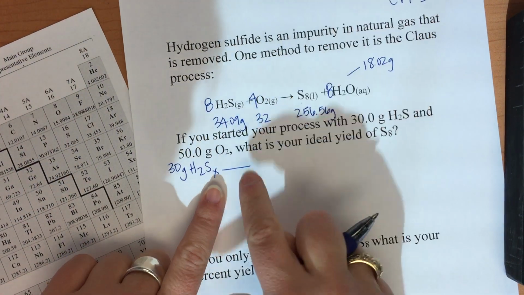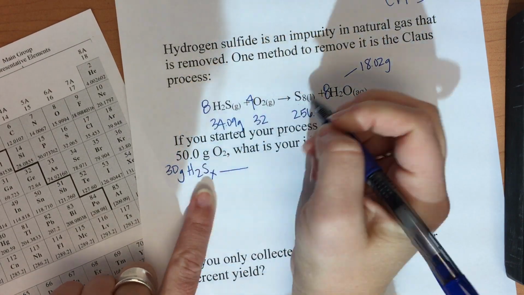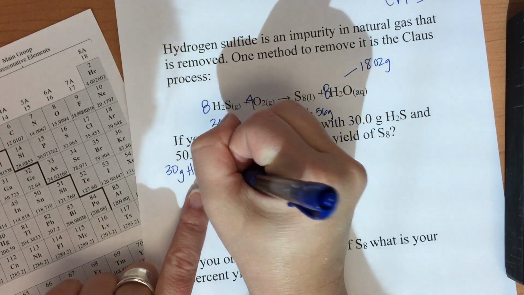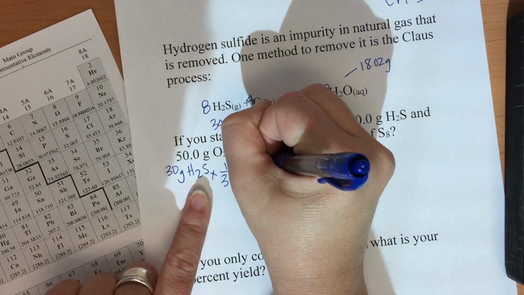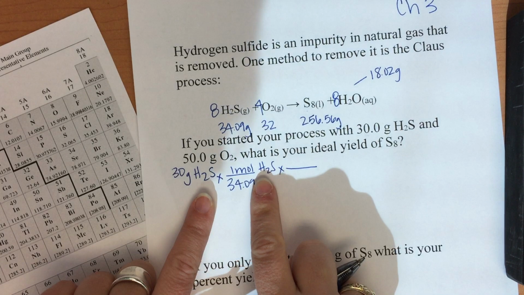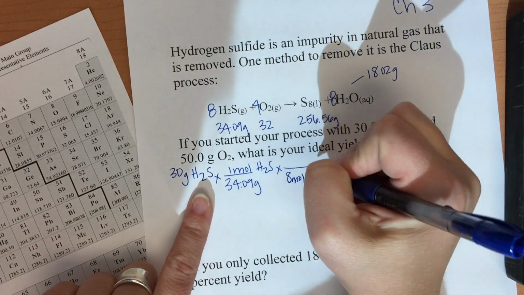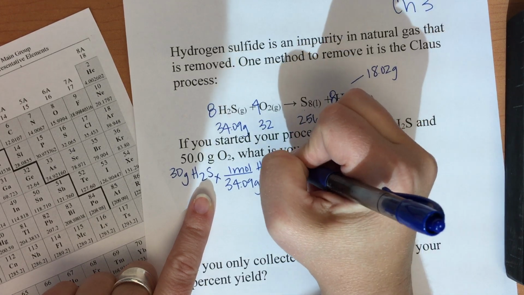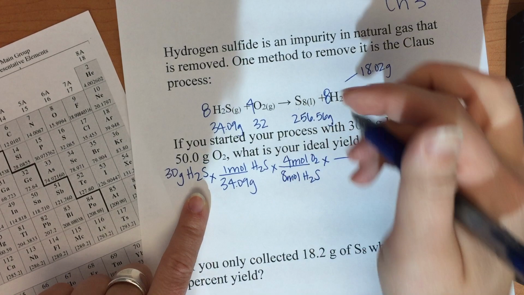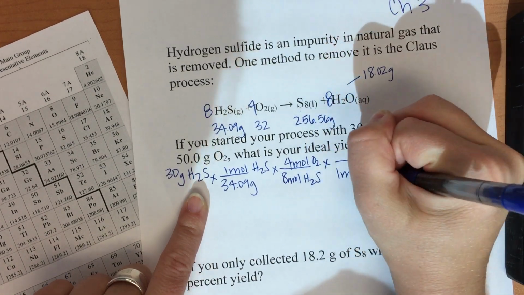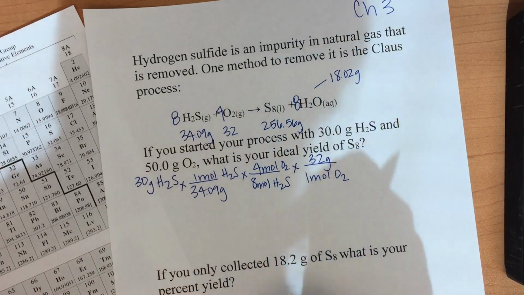In this case, we want to determine how many grams of oxygen we need. So we start with 30 grams of hydrogen sulfide. There are 34.09 grams in 1 mole of H2S. Now we need to convert H2S into oxygen. So we have 8 moles of H2S for every 4 moles of O2. Now in 1 mole of O2, there are 32 grams of oxygen.